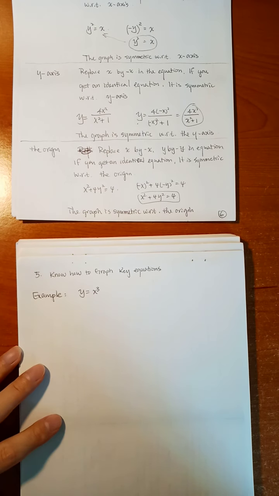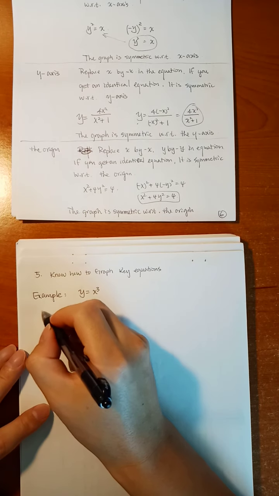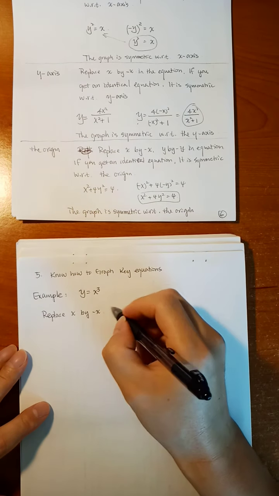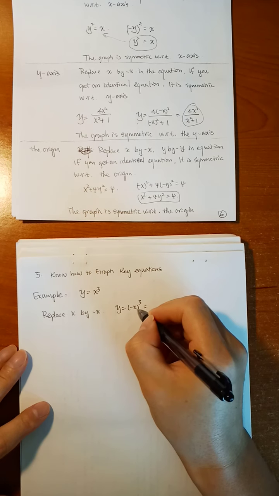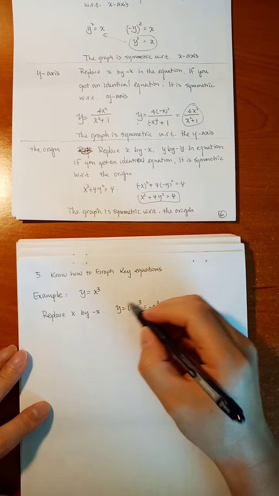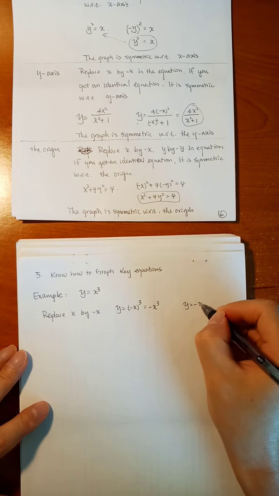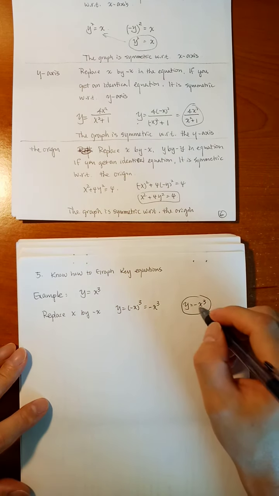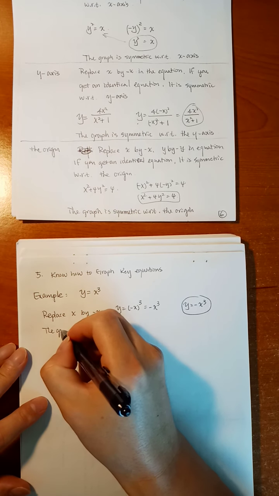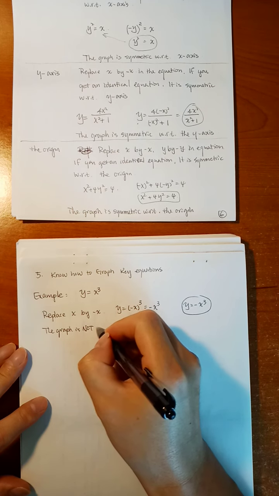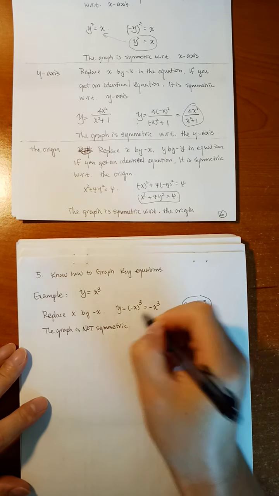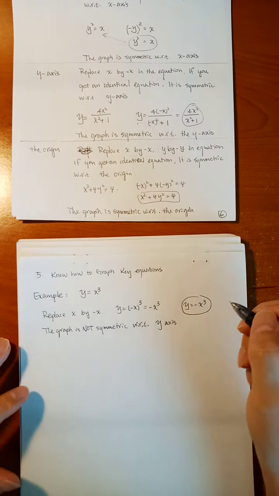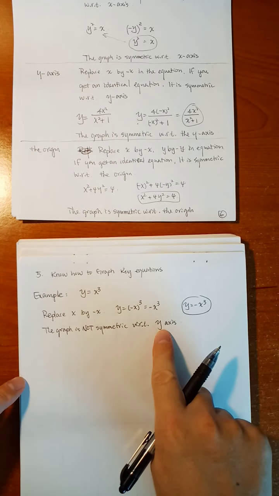For y equal to x cubed, you check that if you replace x by negative x, then negative x cubed is a negative quantity, negative x cubed. And you get y is equal to negative x cubed, but the original equation is y equal to positive x cubed. They are totally different, so the graph is not symmetric with respect to the y-axis.